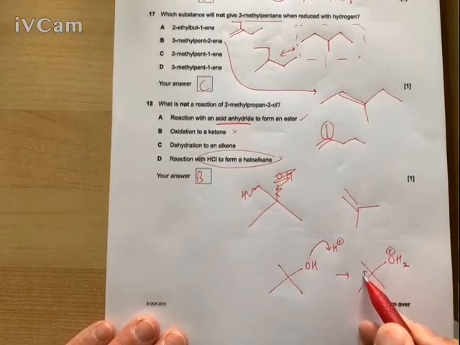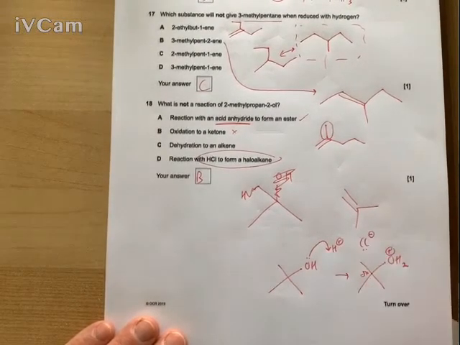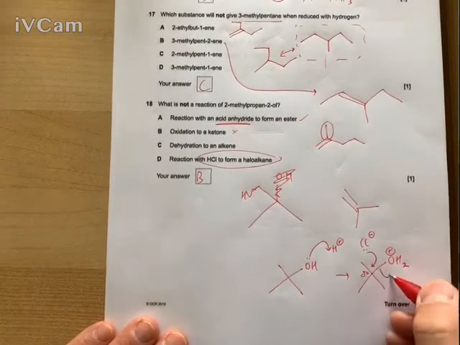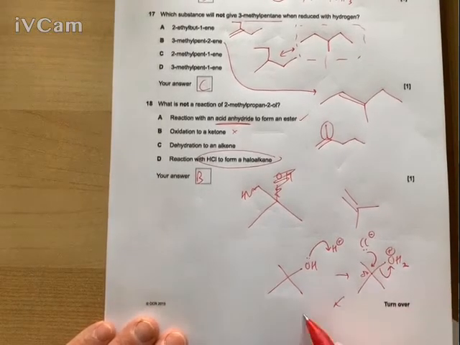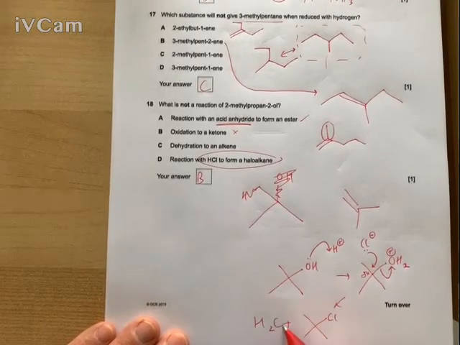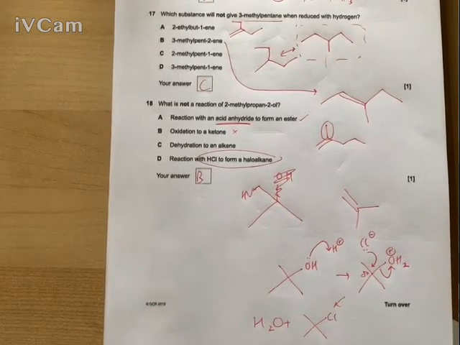The carbon here has a partial positive charge. You've got a chloride ion with its lone pair of electrons. Chloride ion can attack that carbon there. That bond breaks and kicks out water. Okay, so that reaction can happen.